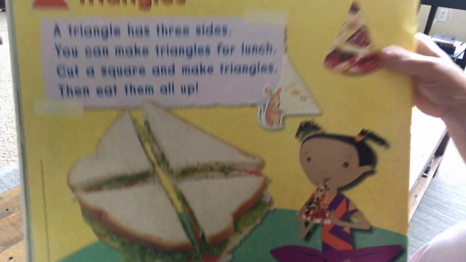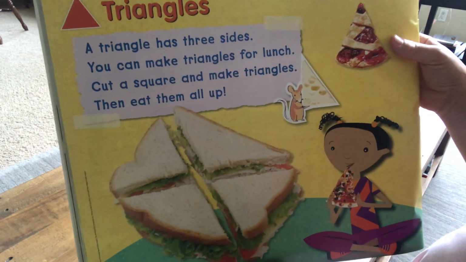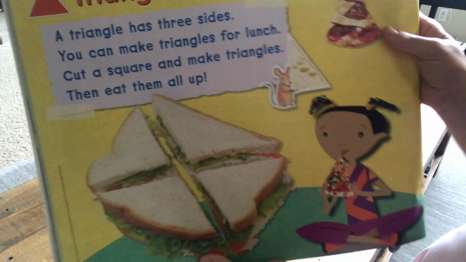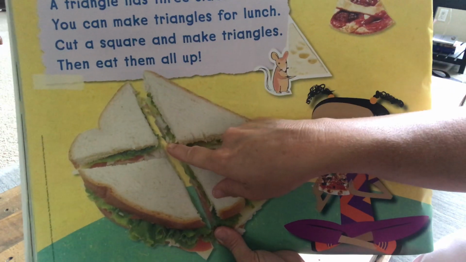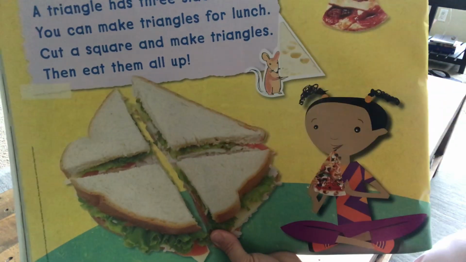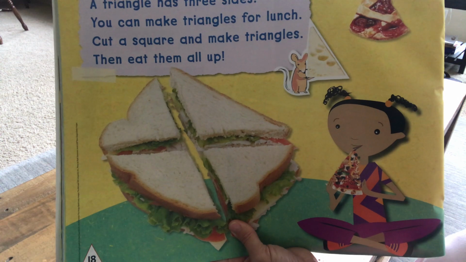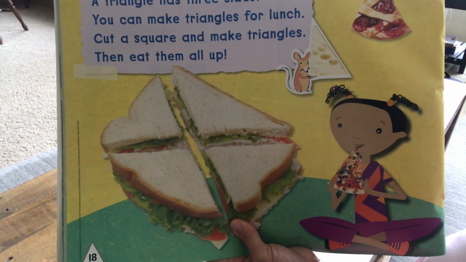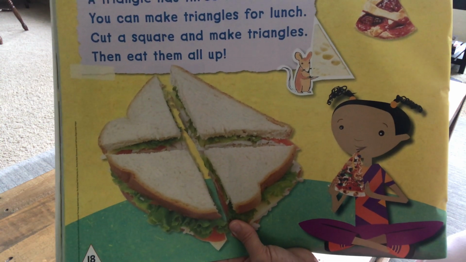Let's talk about triangles. A triangle has 3 sides. So it has 1, 2, 3. You can make triangles for lunch. Cut a square and make triangles. Then eat them all up.